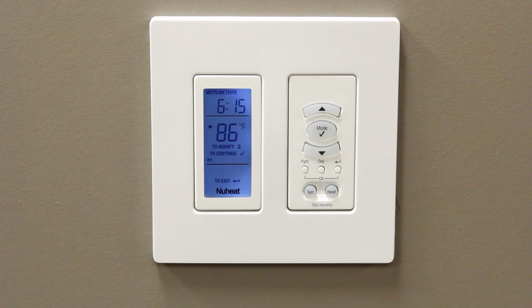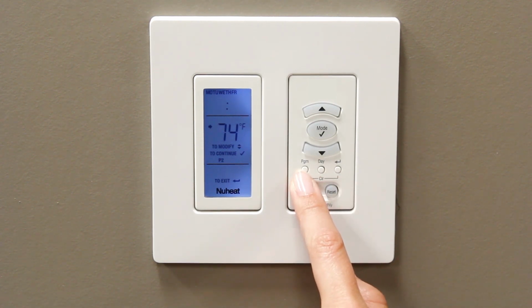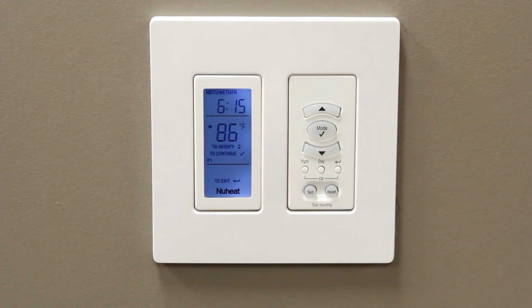The Harmony Thermostat has 4 programmable set points per day. Each of these set points represents the time and temperature to which the floor heating will change. These set points are represented by P1, P2, P3, and P4 icons located along the bottom of the screen.